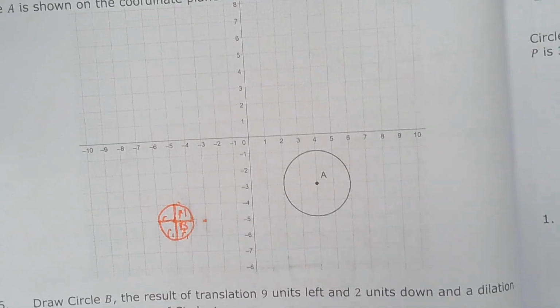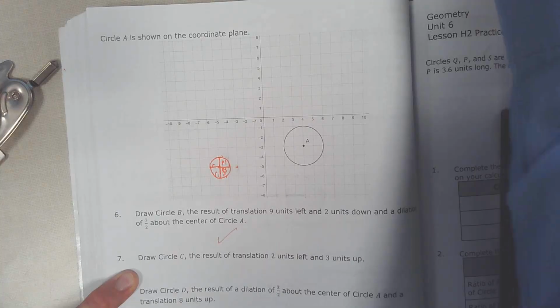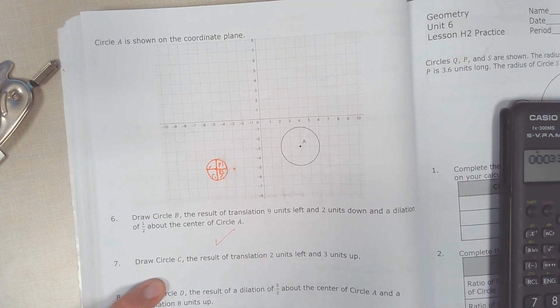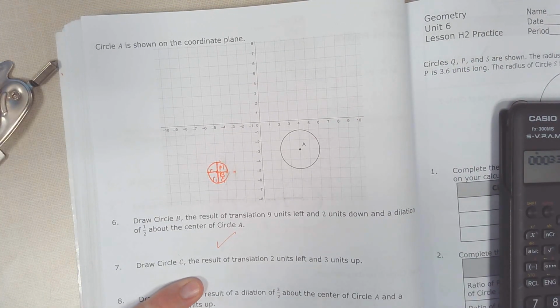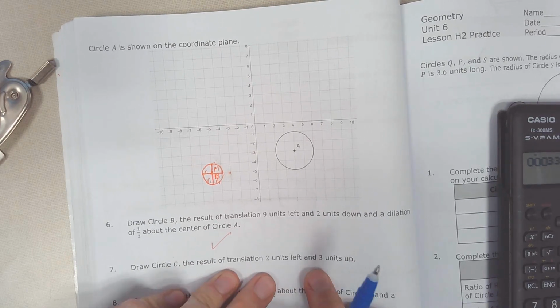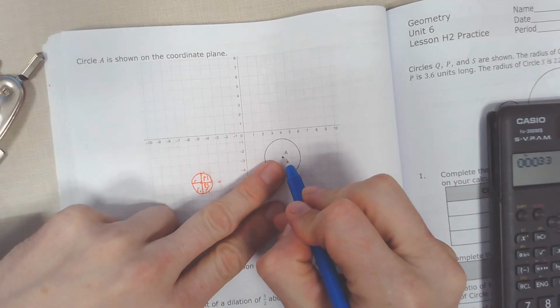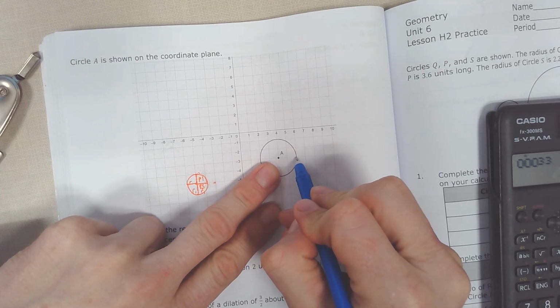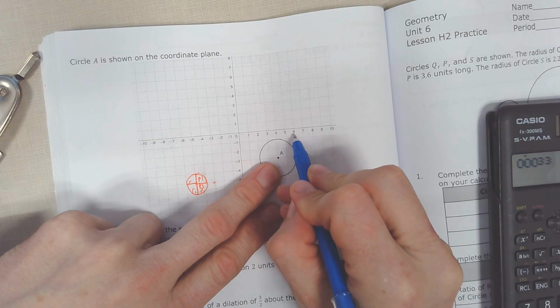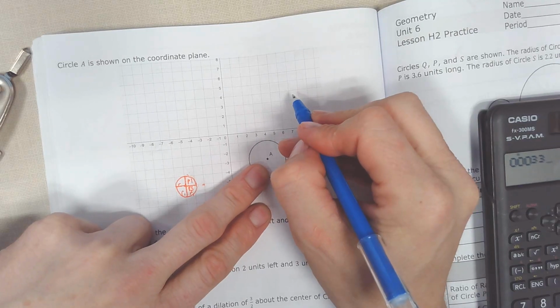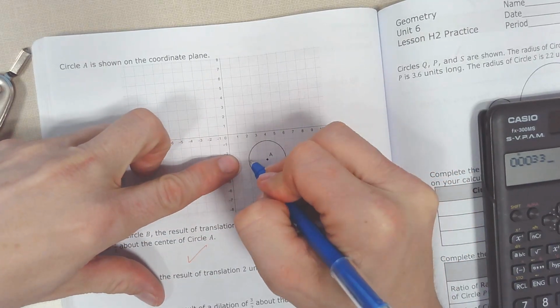Okay. And then I have, okay, did that one. Check. That's orange. Okay, and draw a circle C, make this one blue, 2 units left and 3 units up. So 2 units left, 1, 2, 3 units up, 1, 2, 3. Right, so this one is going to be 2 units left, 1, 2, and 3 units up.